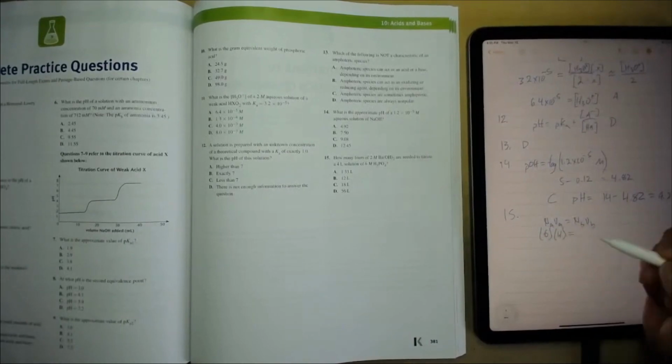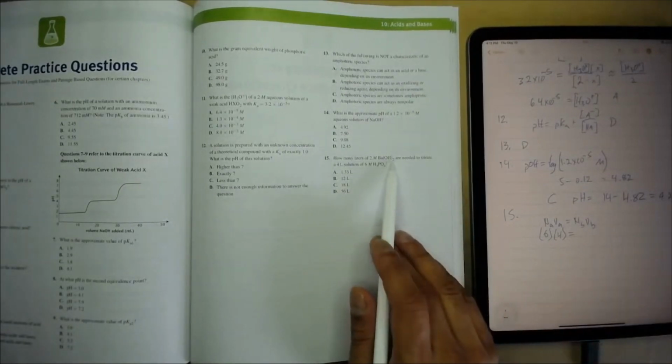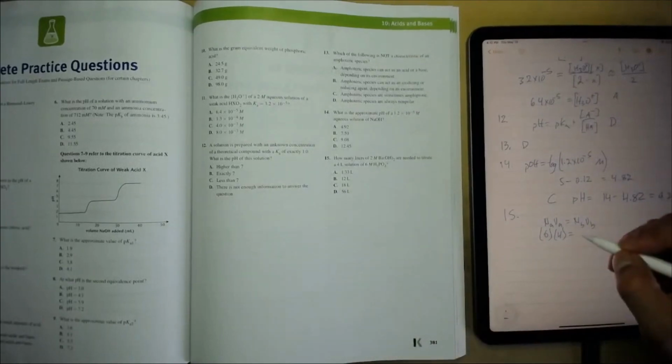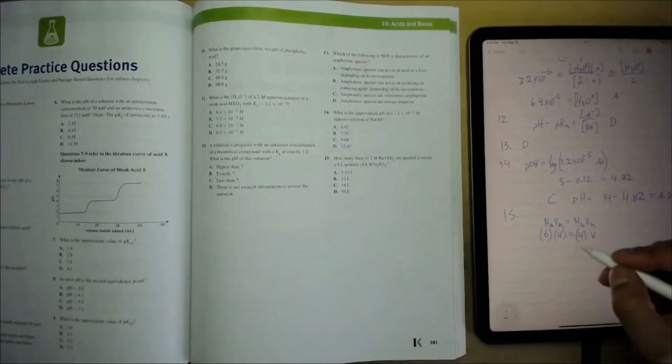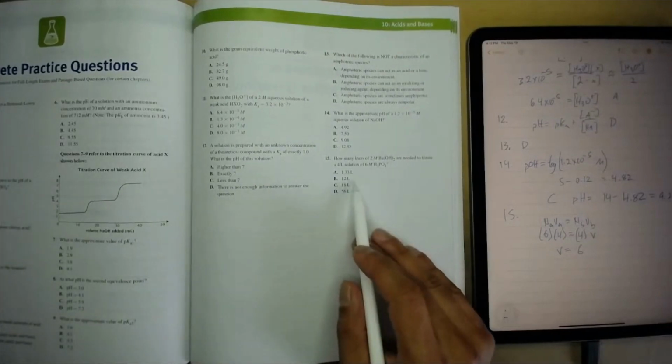Volume is 4 equals, since we're going to get 2 OHs for every one of these, its normality is going to be 2 times 2, 4. And we're looking for the volume, which must be 6. And that's not an option.